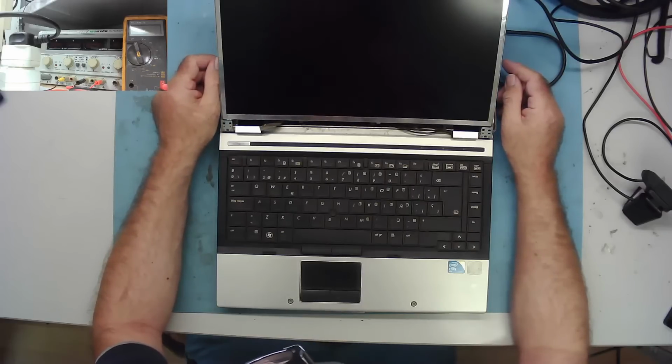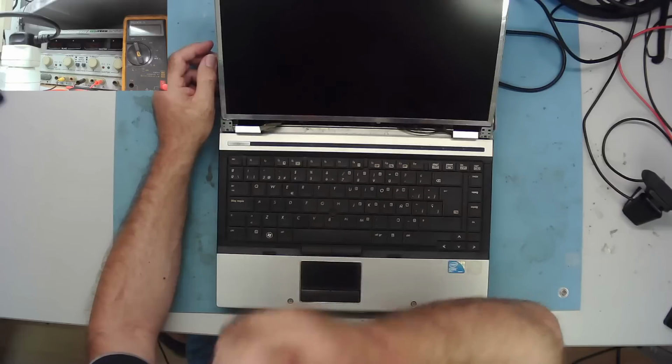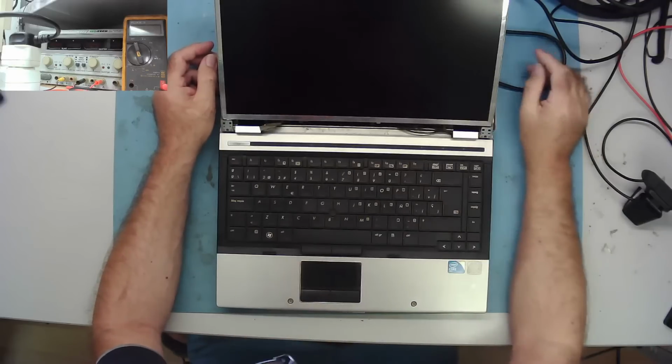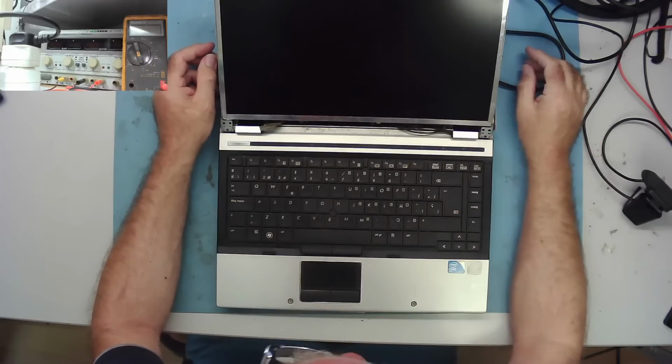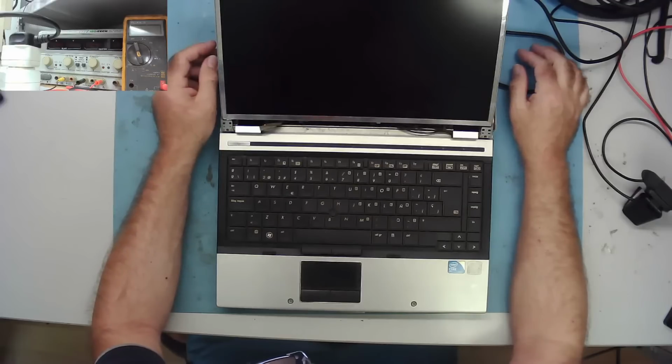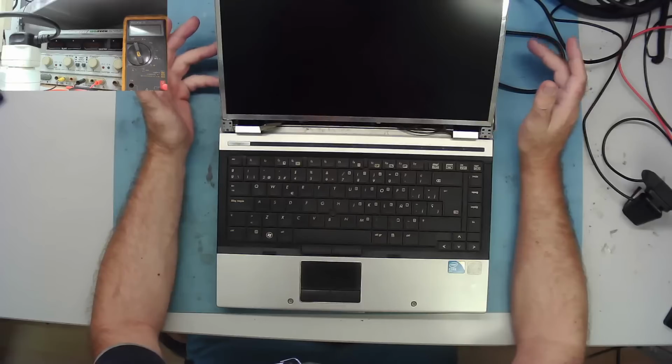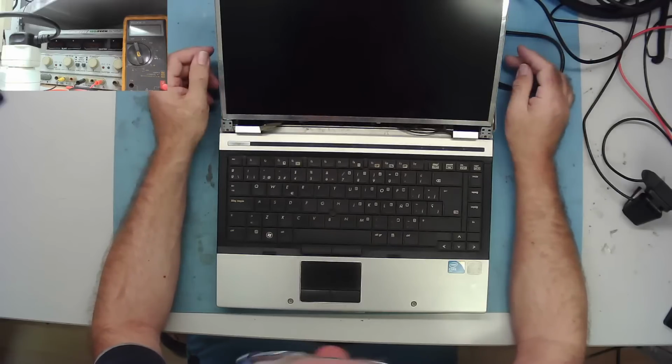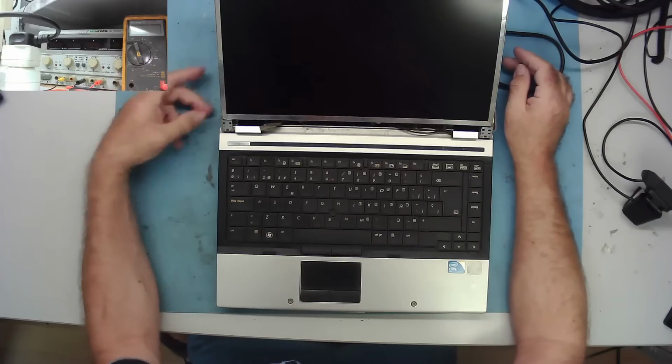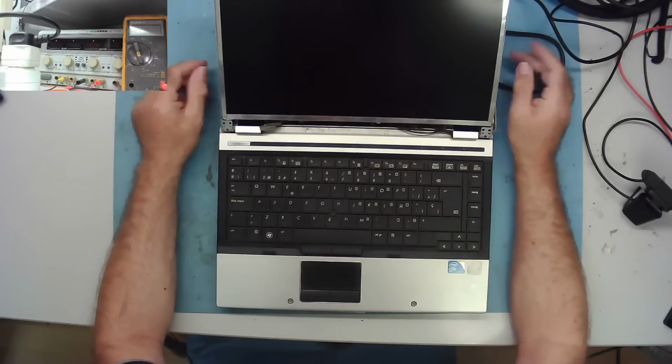So he brought it to me, and he didn't tell me this. He just said, "Oh, the screen was faulty, so I bought a new screen." And then it went blank. I thought, "Oh, maybe it's the cable then." So I didn't even look at it apart. I just didn't look at the old screen, just his new screen. It was blank. You connect to VGA, connect to an external monitor, it works.